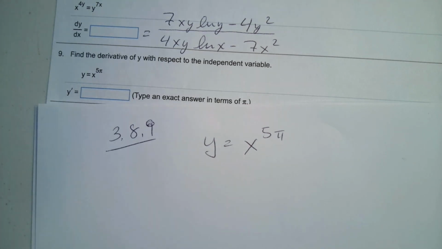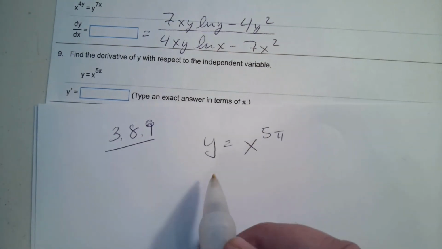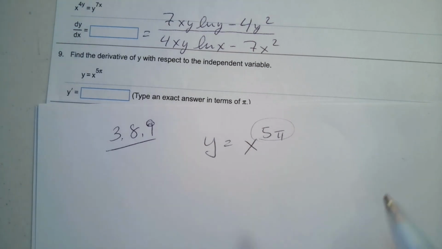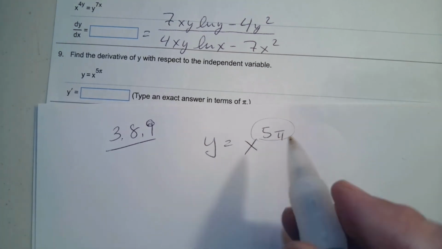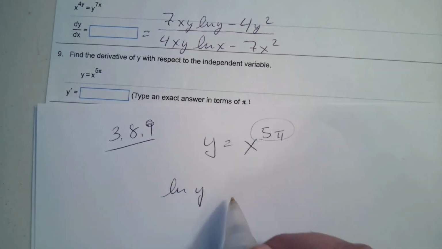Is it 5 pi? Yeah. Okay, so now we have to get a derivative of both sides. So it's an exponent. We can't take a derivative of an exponent, so we take the ln of both sides.